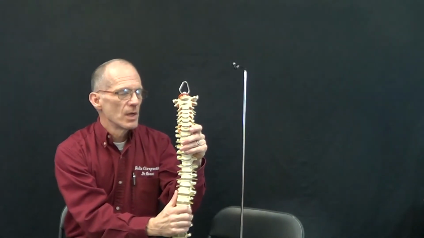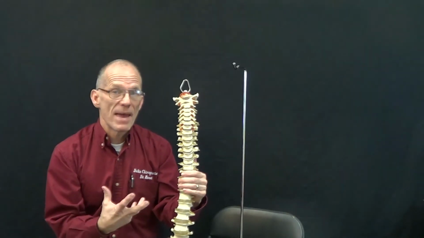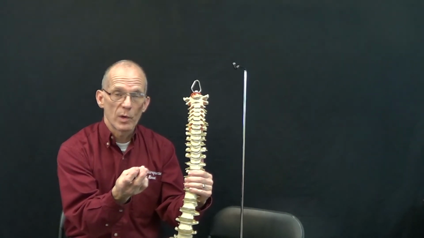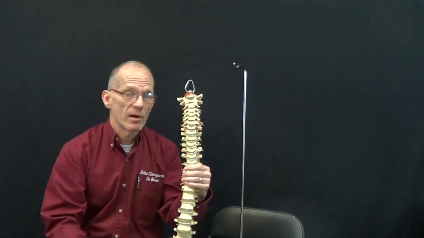So scoliosis, it can be a big problem, but it can be helped. It can be managed with adjustments, exercises, nutritional support, and so on. So if you have a child who has scoliosis, get them to a chiropractor right away.